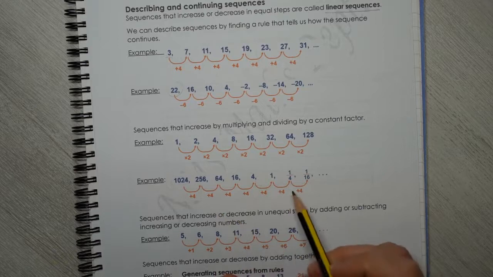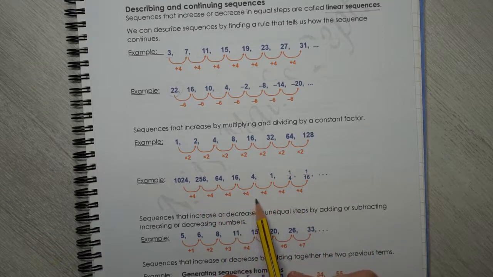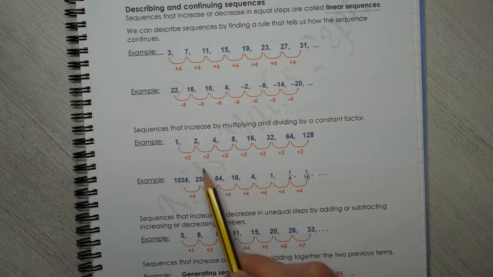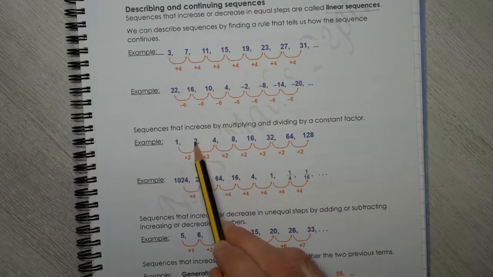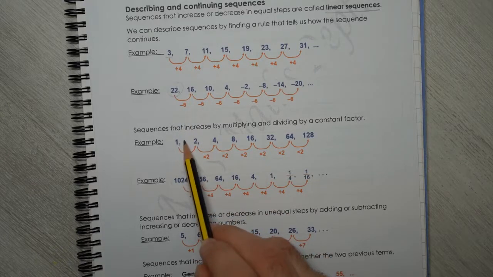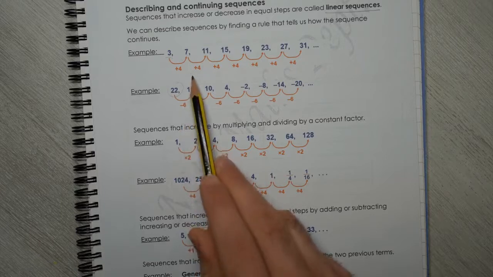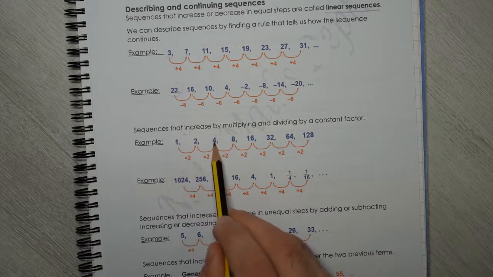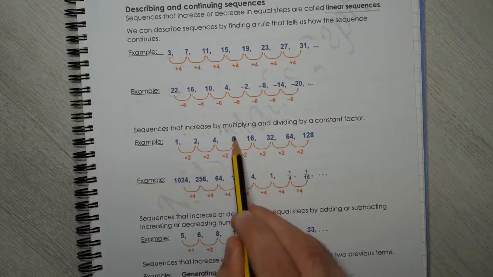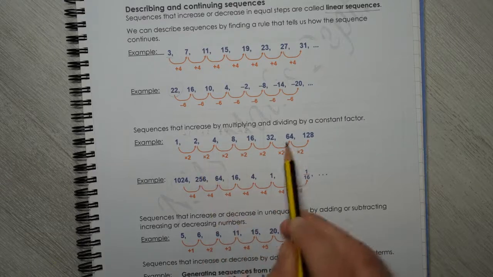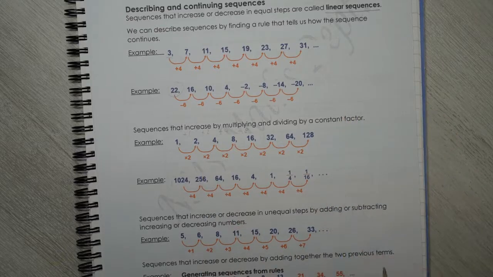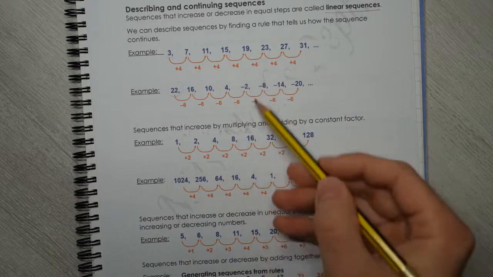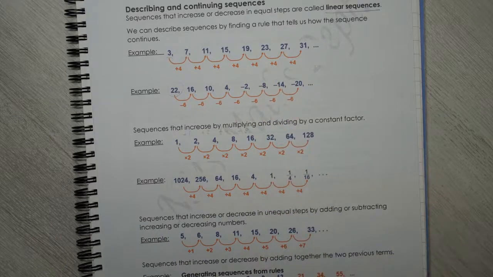Another type of sequence is like these two here. As you can see, from 1 to 2, it only increased by 1. But from 2 to 4, it increased by 2. Then it increased by 4. Then it increased by 8. So this is not called a linear sequence, because it's not increasing the same way that these two are increasing.